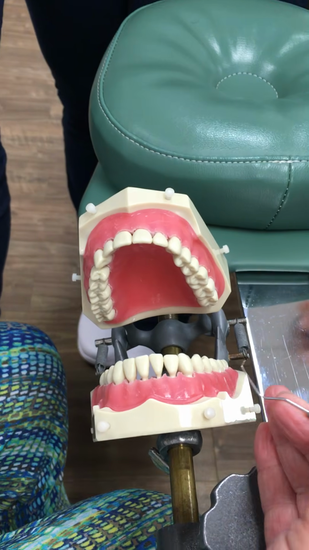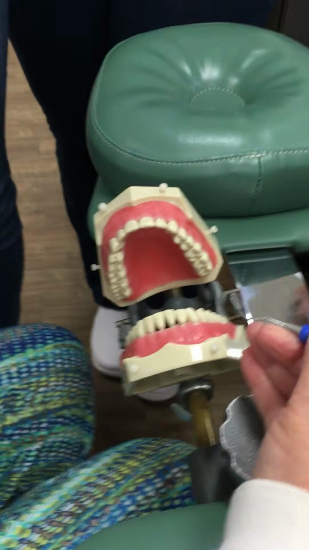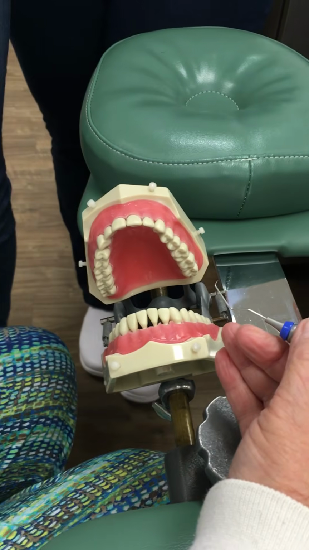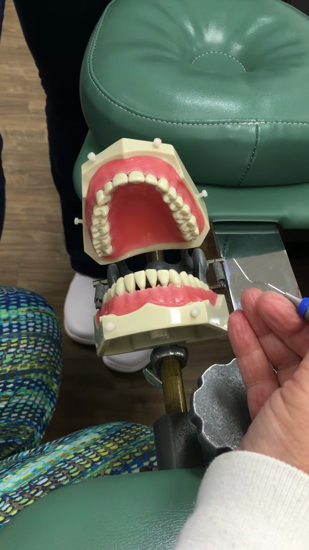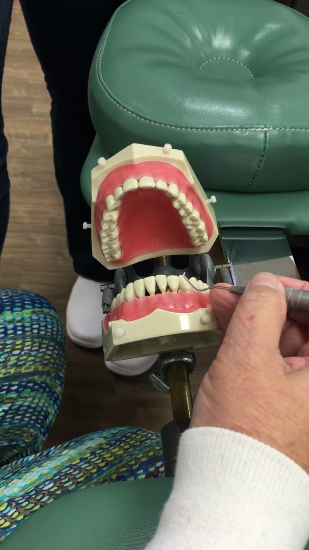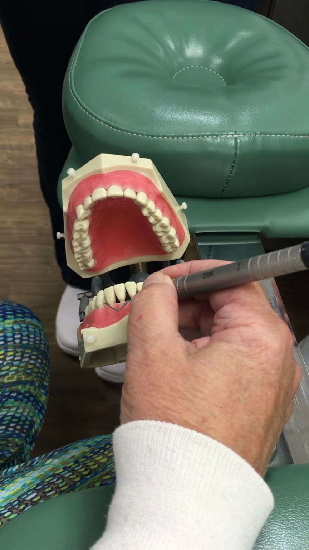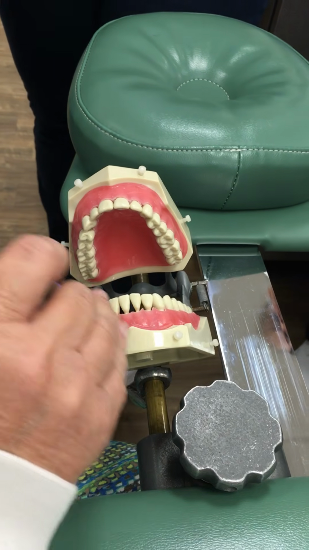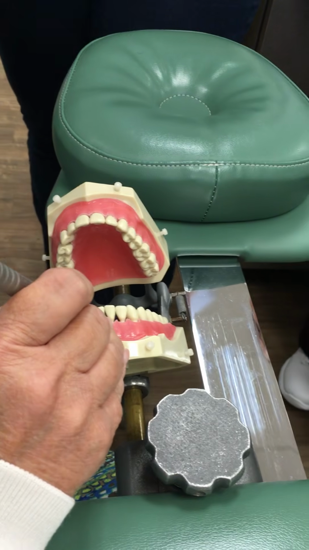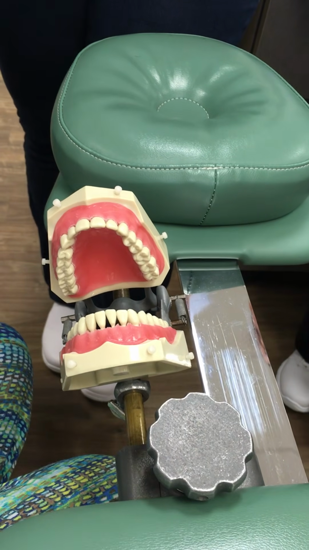And can anybody tell me why we do toward and away and not starting at the distal line angle like we did in the posterior? The midline? Because of the midline. So this would be distal, distal, distal, and then mesial, mesial, mesial. Do you see that? The distals are over here. So they're opposite one another.